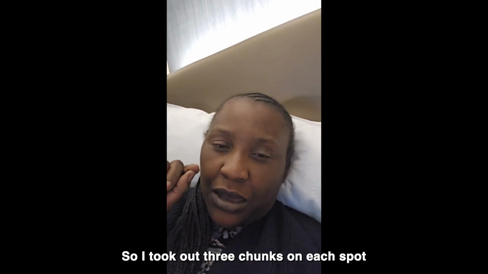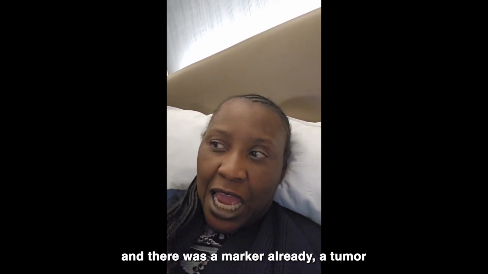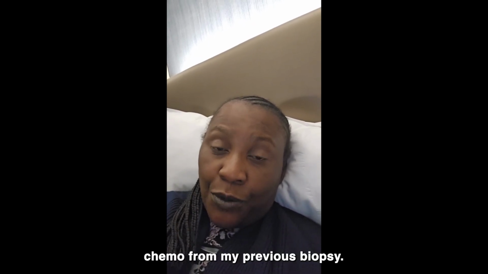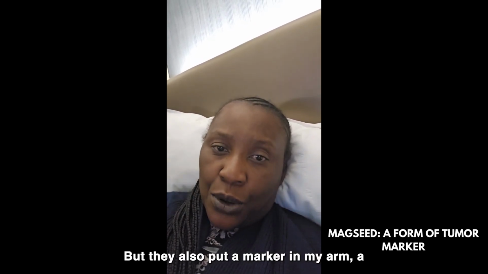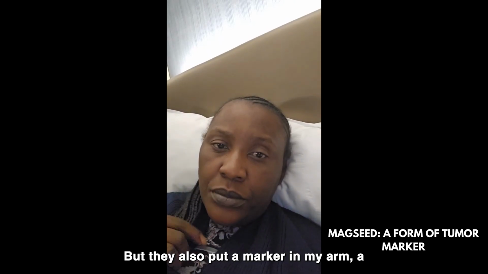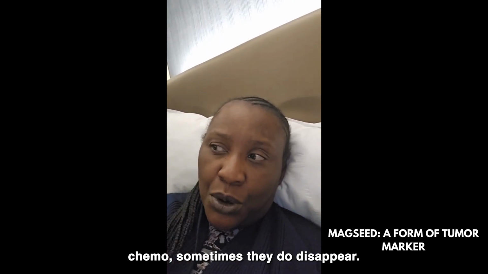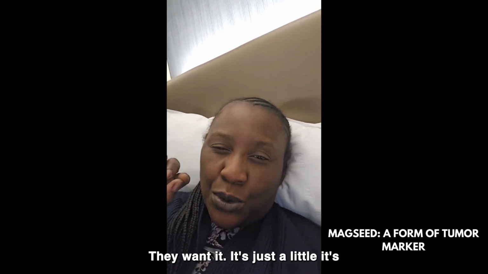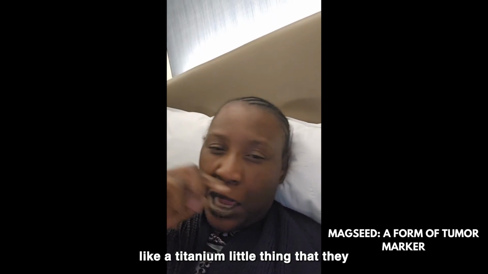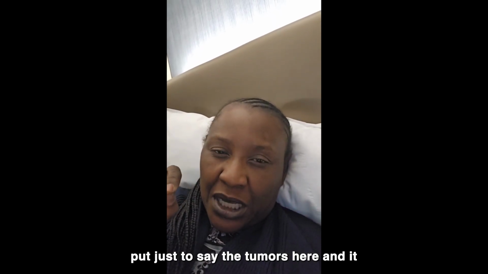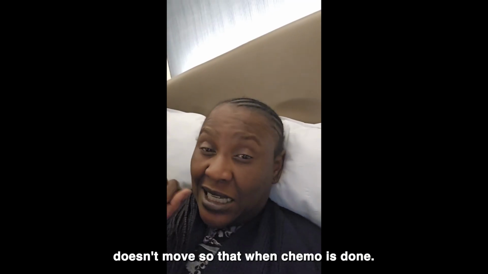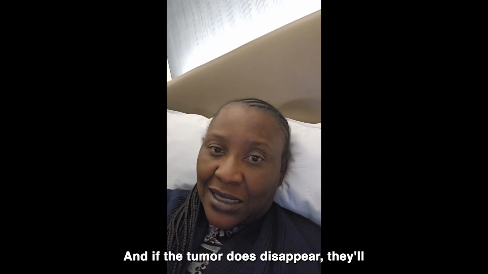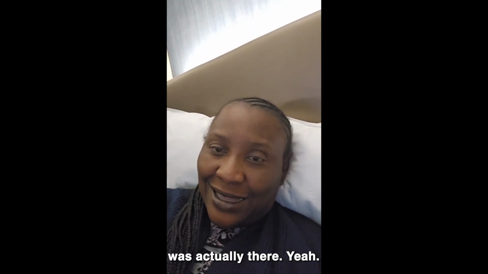Then they took out 3 chunks on each spot, and there was a tumor marker already from my previous biopsy, but they also put a marker in my arm, so that after chemo, sometimes they do disappear. It's like a little titanium thing that they put just to say the tumor's here, and it doesn't move. So that when chemo is done and if the tumor does disappear, they'll know that the tumor was actually there.